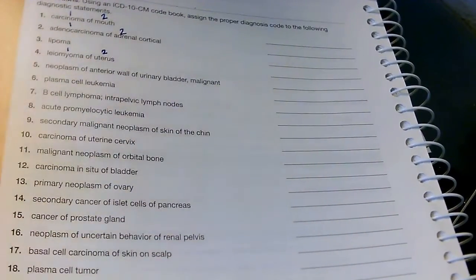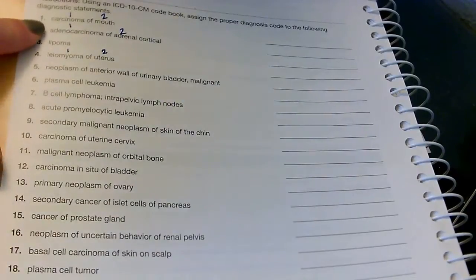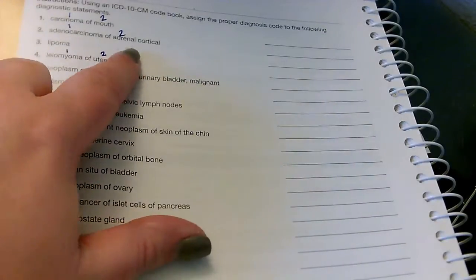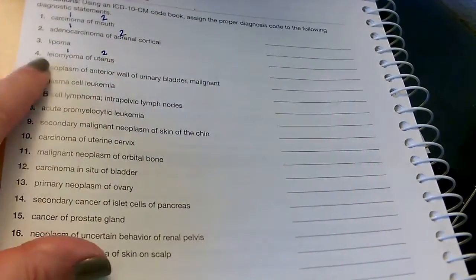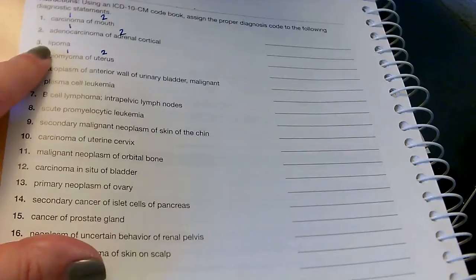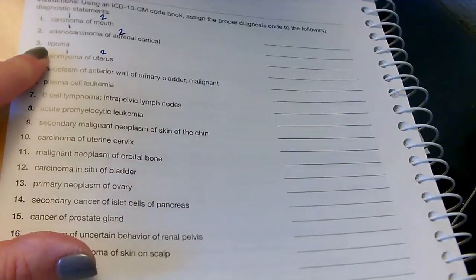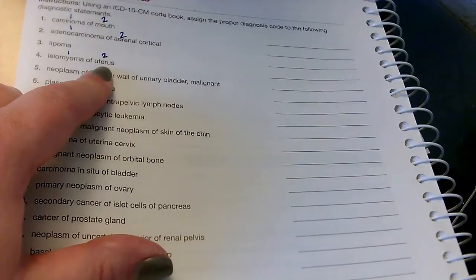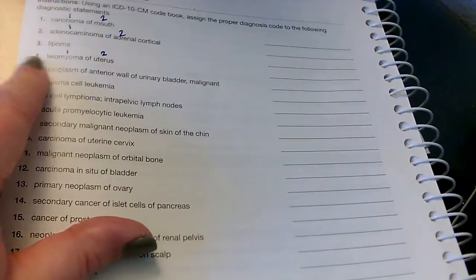So for example, number 1, you would look up mouth. For number 2, you would look up adrenal cortical. For number 3, you would just look up lipoma. For number 4, you would look up uterus and then look up the leiomyoma.